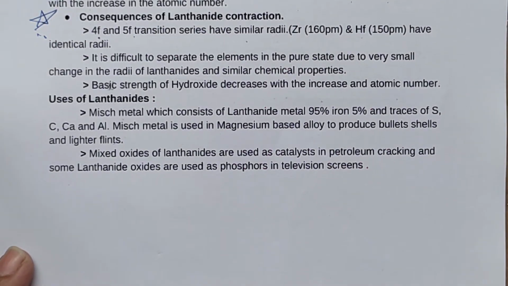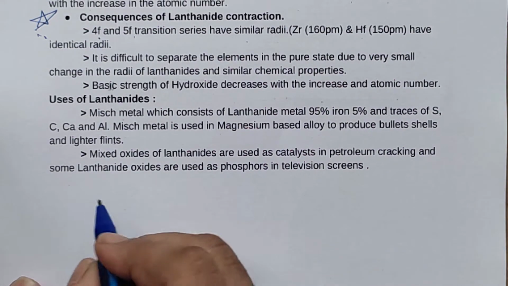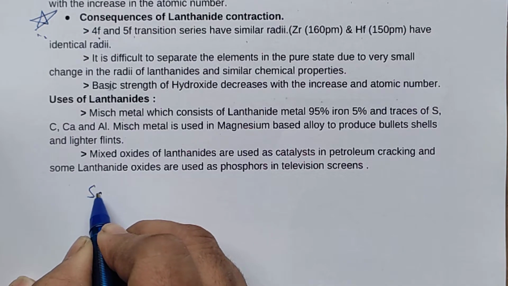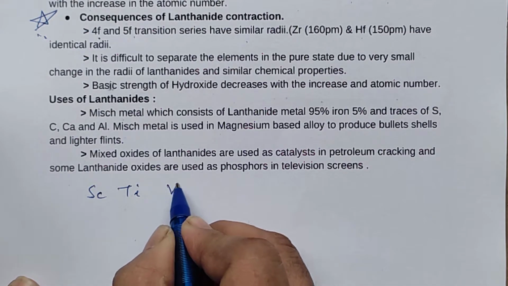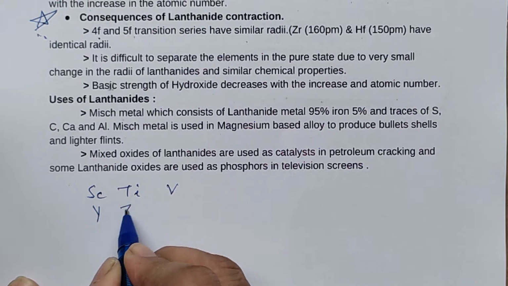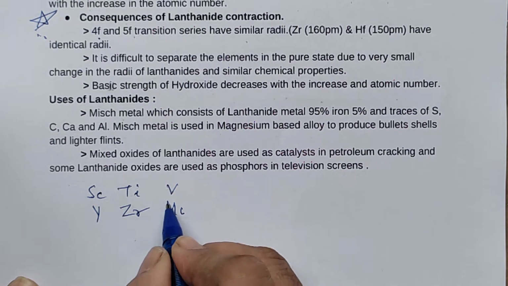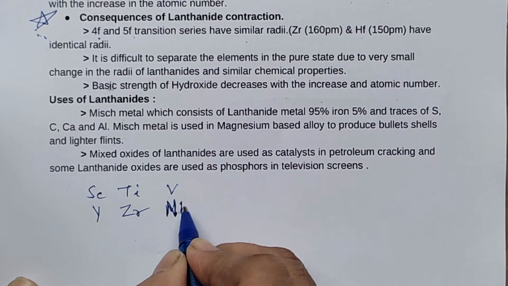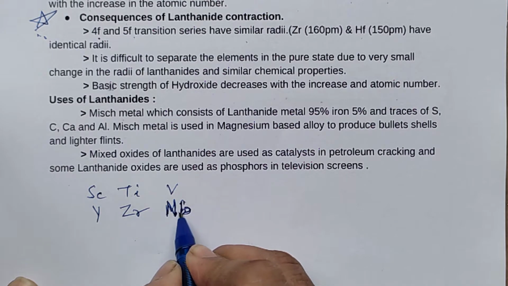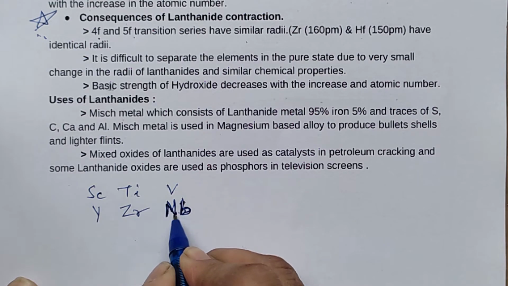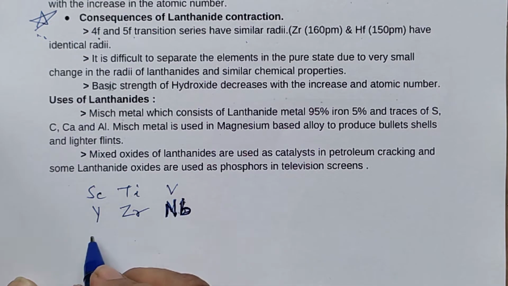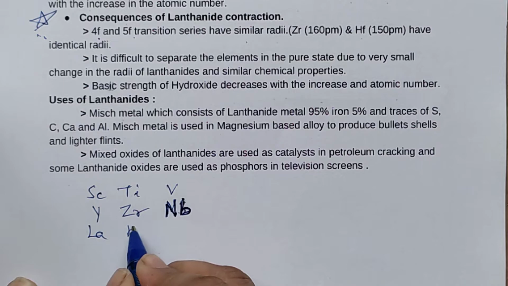Now actually, if you check the position, you have scandium, titanium, vanadium, yttrium, zirconium, niobium, and here tantalum. I'm just drawing one part of the periodic table just to explain.